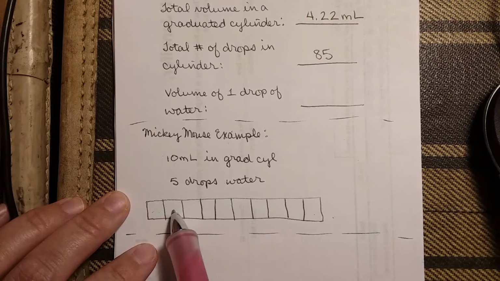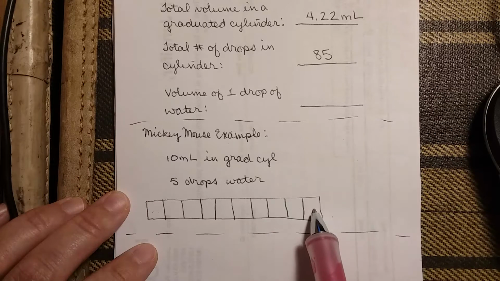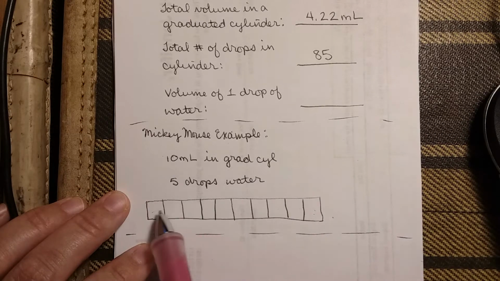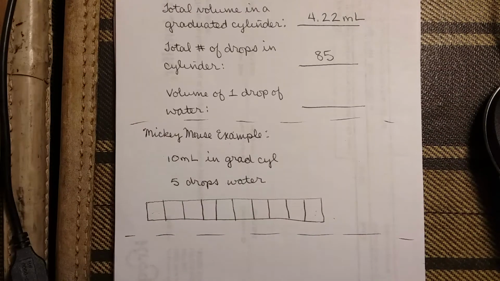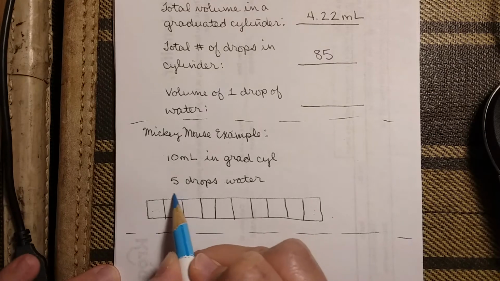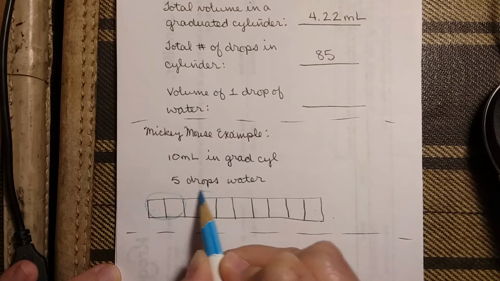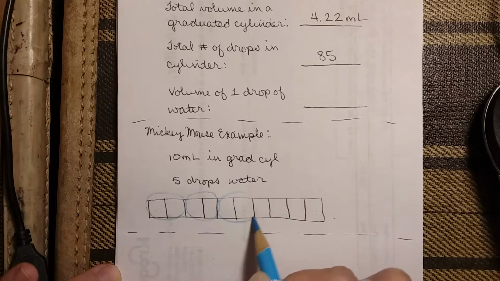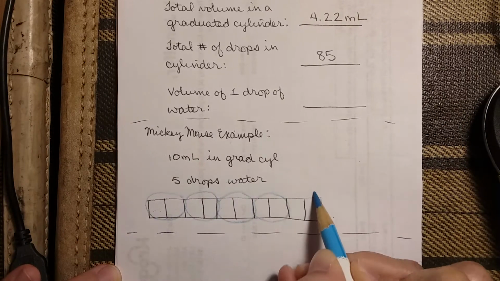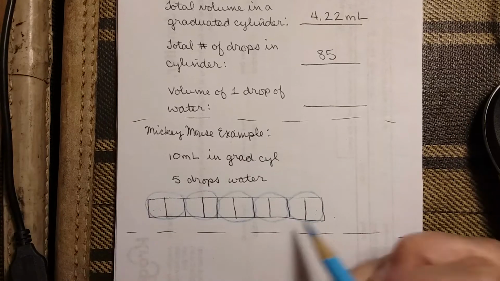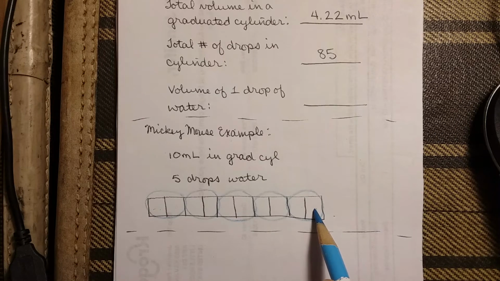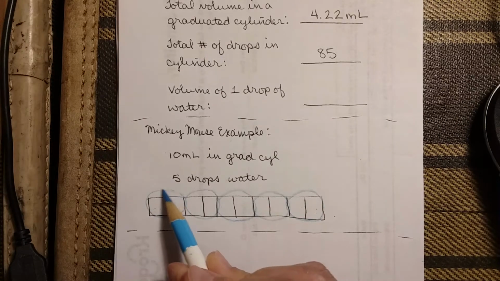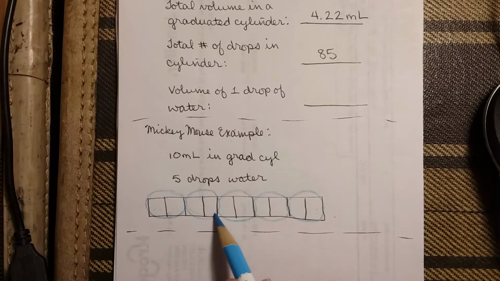So we've got 1, 2, 3, 4, 5, 6, 7, 8, 9, 10 milliliters. And there's 5 drops of water in this. So let's take a look. I am going to use a light blue pencil. So that would be 1 drop of water, 2 drops of water, 3 drops of water, 4 drops of water, 5 drops of water. How did I know to do 2? I just kind of eyeballed where I could evenly place 5 circles. So it looks like for this example, this Mickey Mouse example, each drop of water is 2 milliliters.